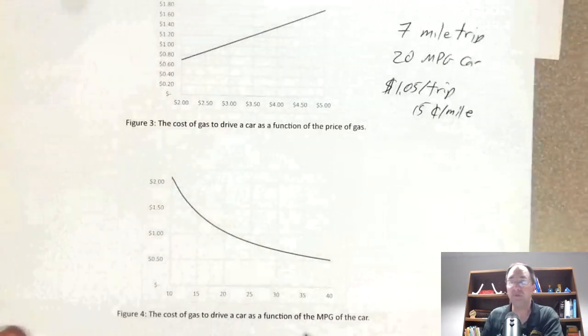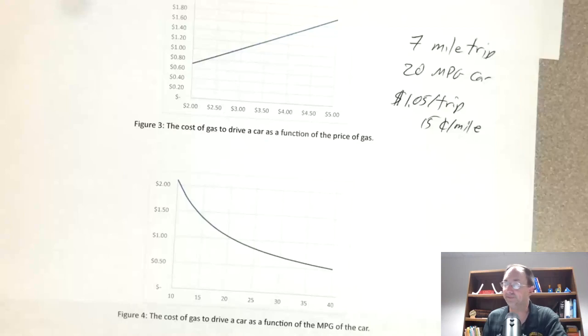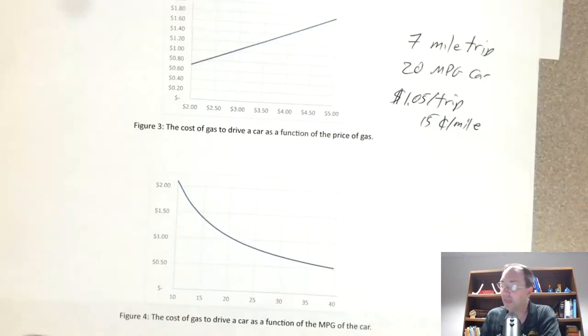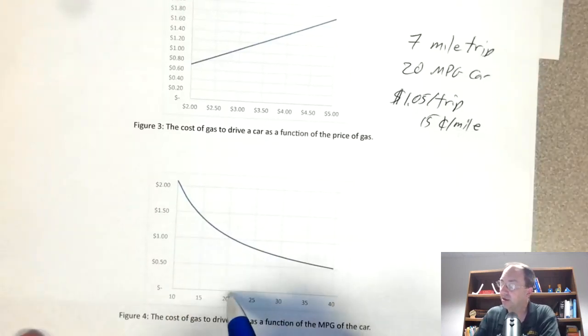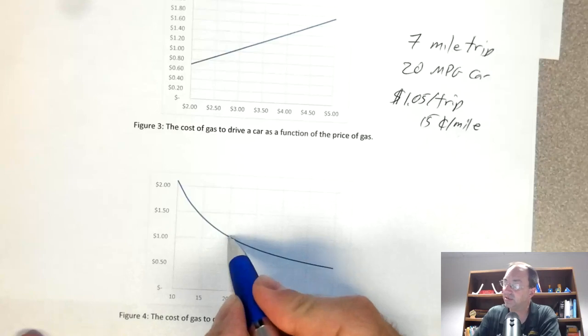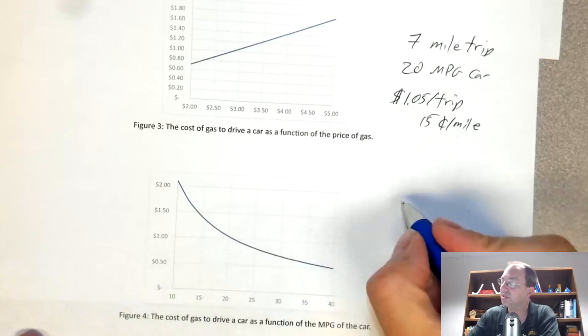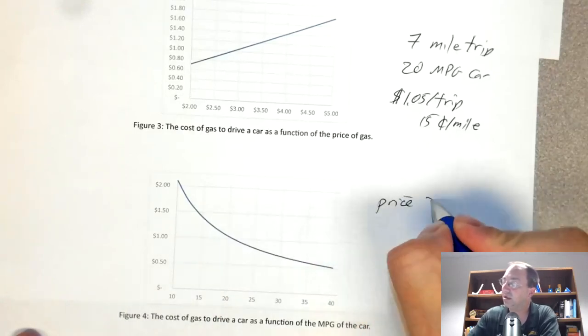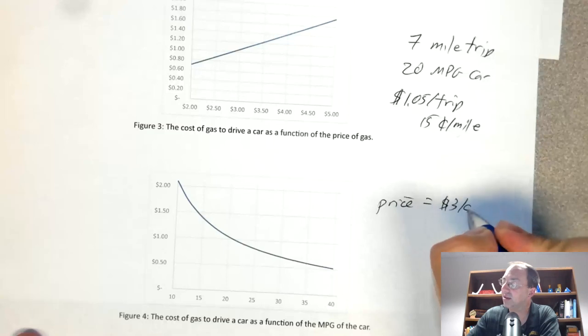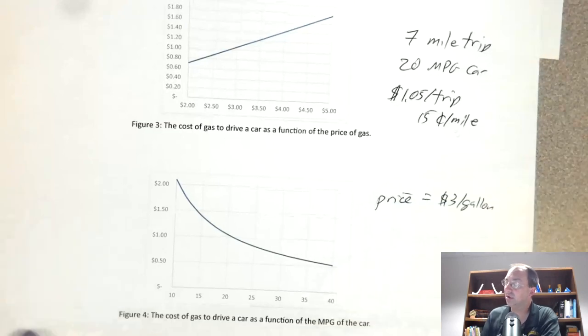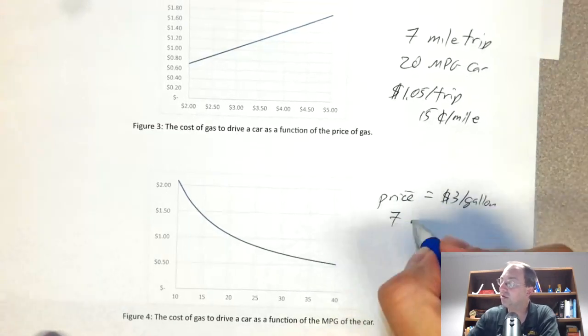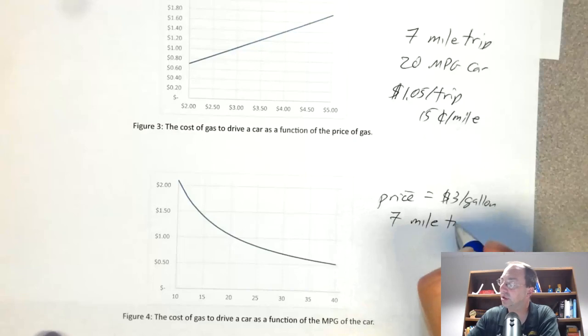Maybe I want the MPG to be the independent variable. Here we get a very different graph. Notice at 20 MPGs, I still get $1.05. So this is still price equal to $3 a gallon, 7-mile trip, so that hasn't changed.